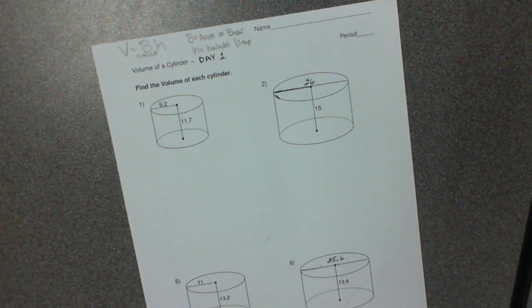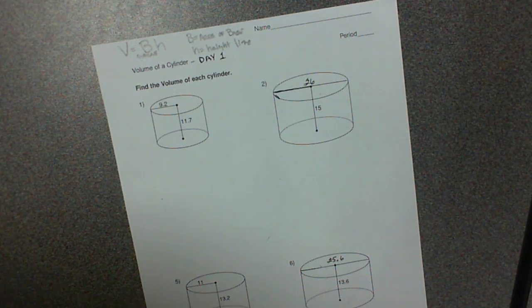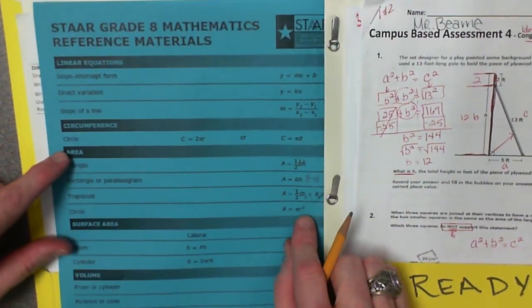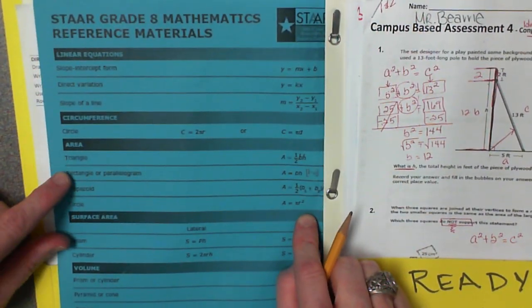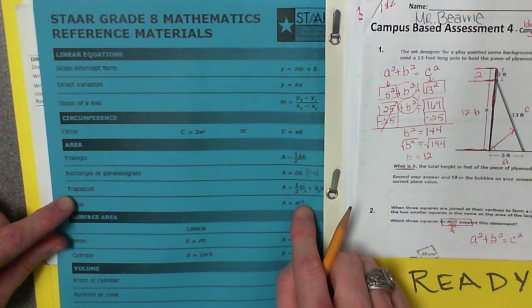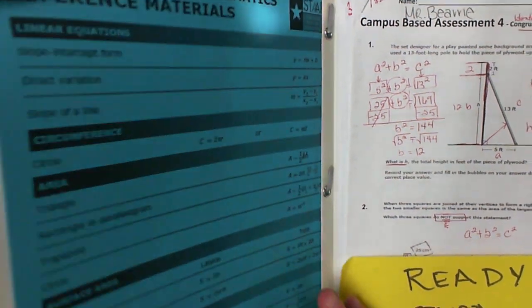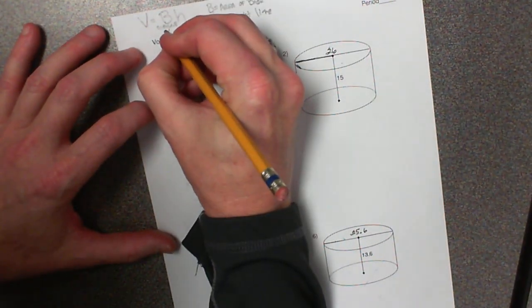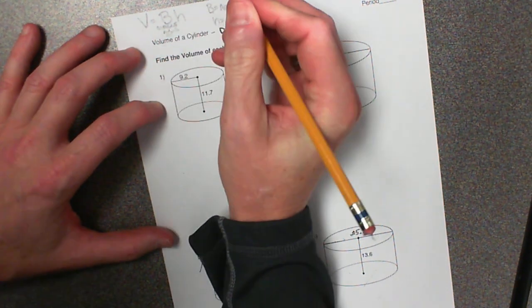And on your formula chart you're going to find the formula for the area of a circle right here. Here's area, here's circle, and here's that formula for the area of a circle. Just in case you forget, it's pi r squared. Let's write it here so we can use it. Pi r squared.